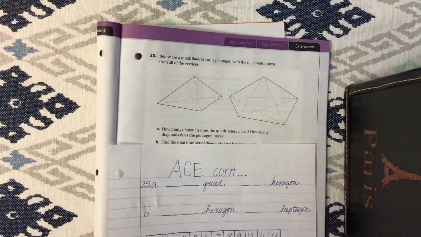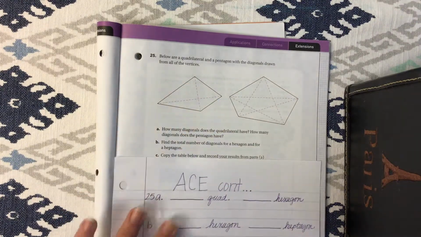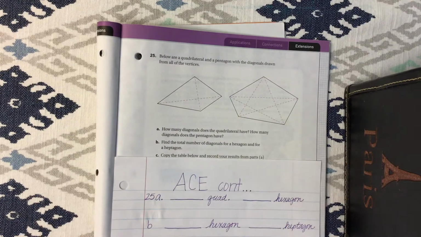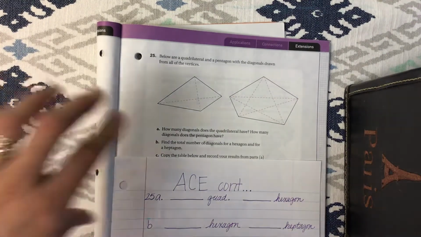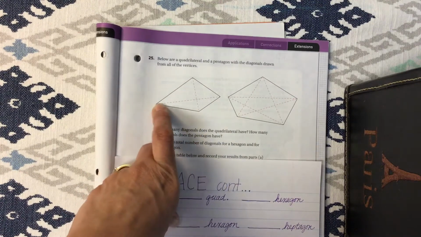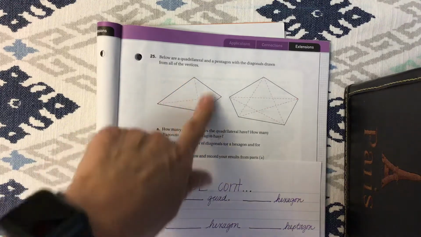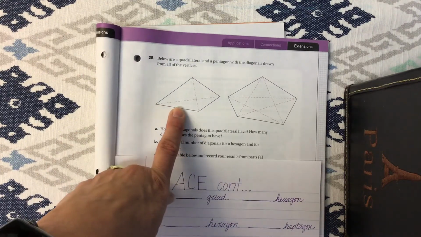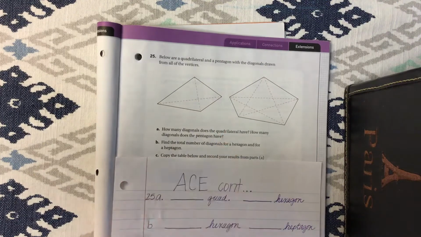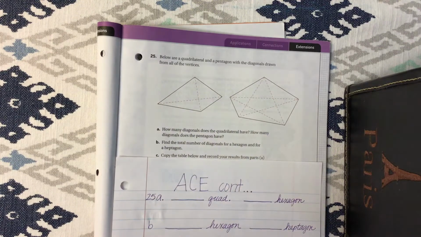So this is supposed to make you think just a little bit more outside of the box of where we've been doing. Okay, for 25A, they tell you they have these irregular shapes for you to look at, and they've drawn diagonals. They don't explain what diagonals are, and that's on purpose. But if you look at the shape, this pink line is a diagonal, and this pink line is another diagonal. You don't have to have both. Each line individually is a diagonal. There are no other diagonals that are possible to draw for this shape. This one, same thing. Each individual line is a diagonal, and there are no others to draw.